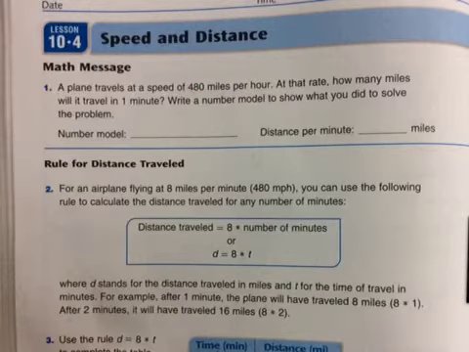In countries that use the metric system, they use kilometers. Here, we're using the standard system from the United States, or what we call the imperial system as well, to use miles. So we have 480 miles per hour.